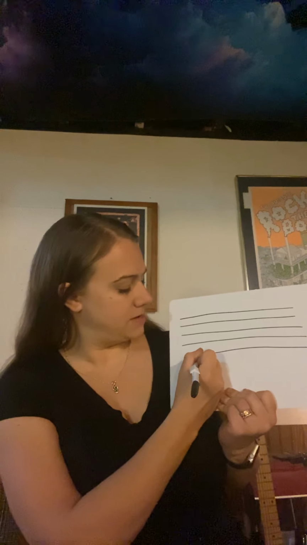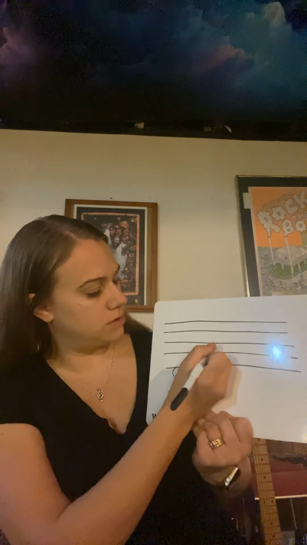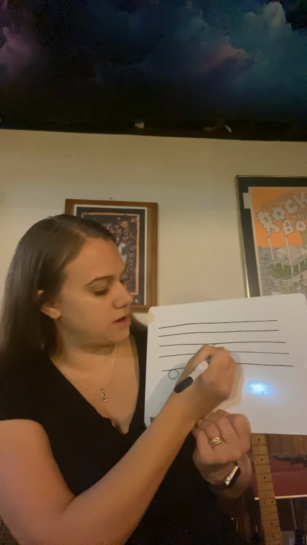So D string, I always remember D because D dangles below the staff. So D is just hanging out underneath the bottom line. And A string is on your second space. So 1, 2, there's A string.